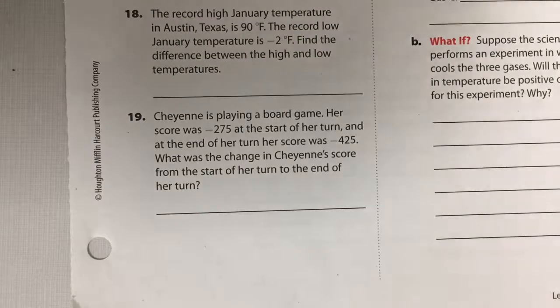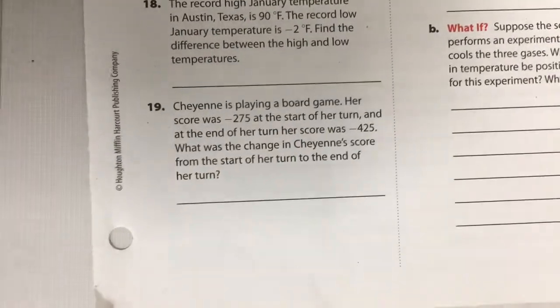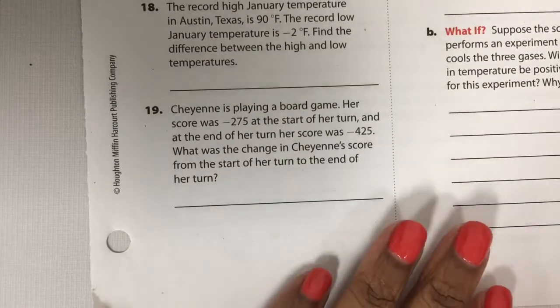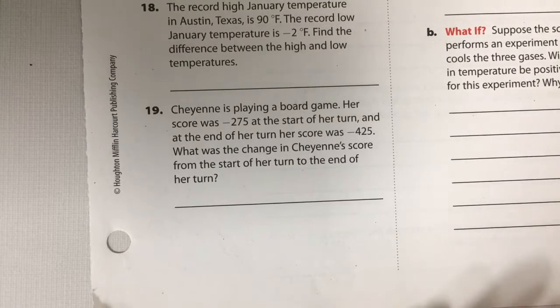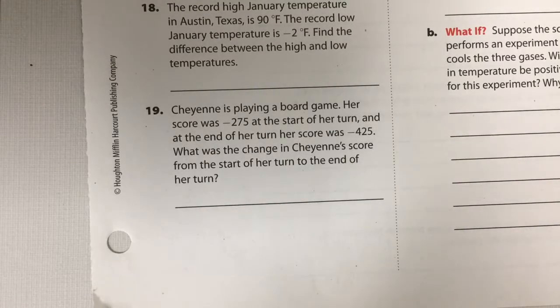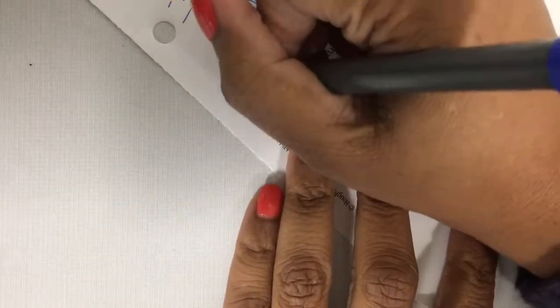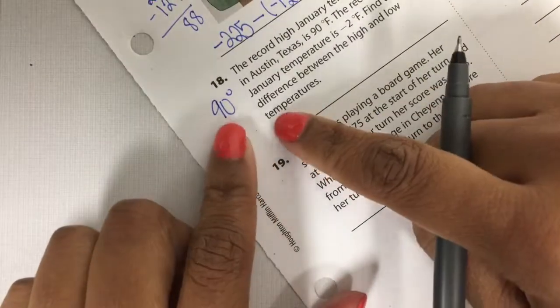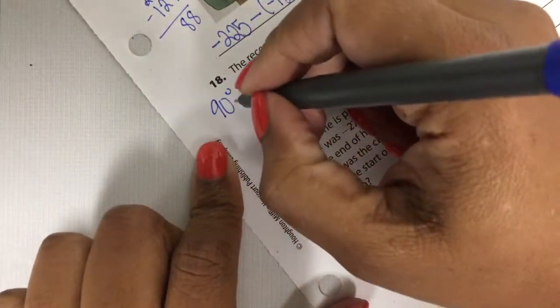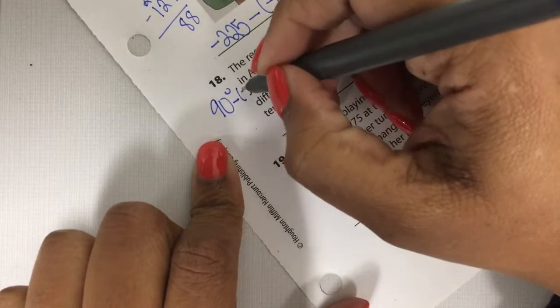Number 18. The record high January temperature in Austin, Texas is 90 degrees. The record low January temperature is negative 2 degrees. Find the difference between the high and the low temperatures. All right, so if I have 90 degrees as my high, and I subtract negative 2.